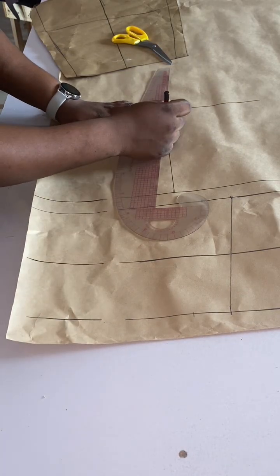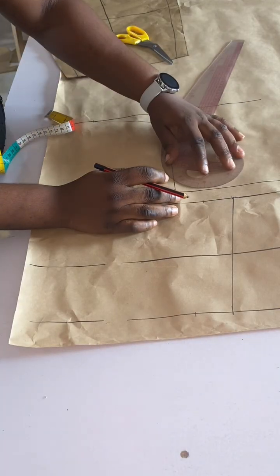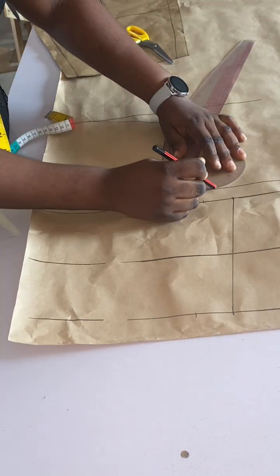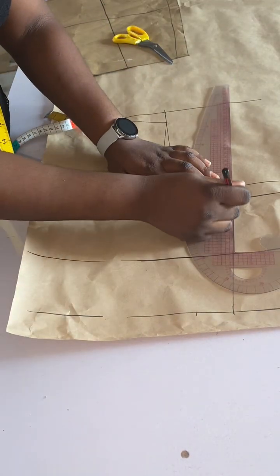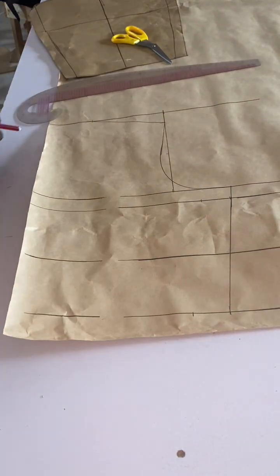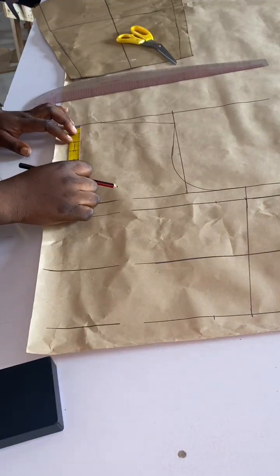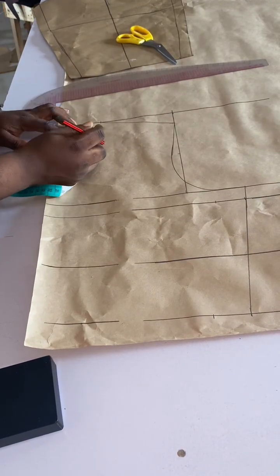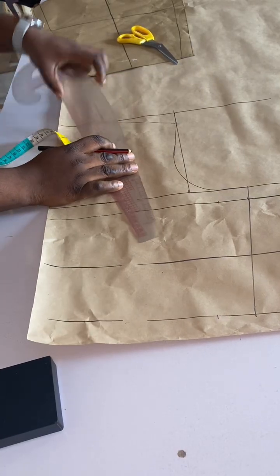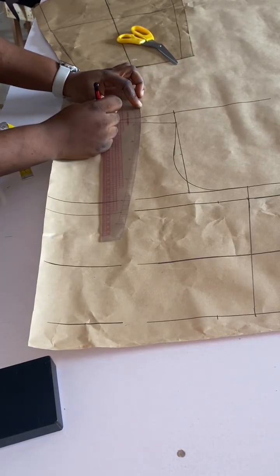Our shoulders differ because our body types differ. We don't have the same shape. That's why there are some things that you can't say are constant. There are things that are not constant, that you have to know how to get for each person. So maybe I'm going to make a video on how I get the shoulder slope for each person I'm working for.